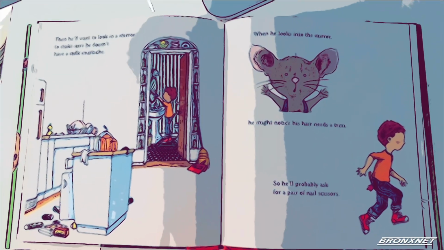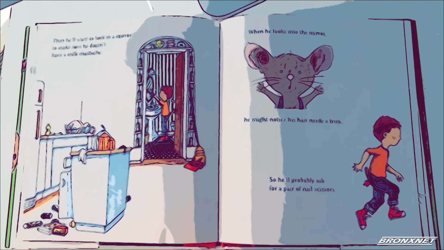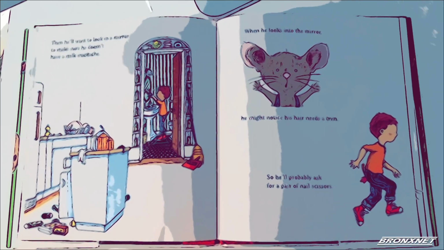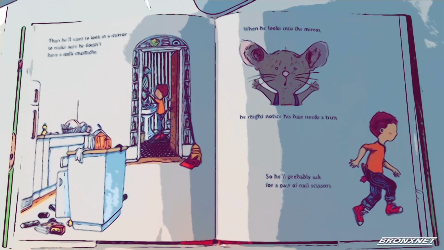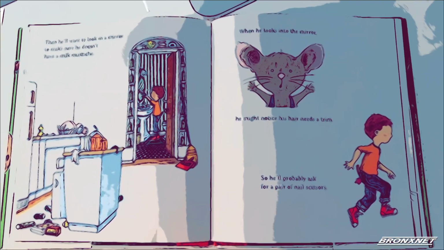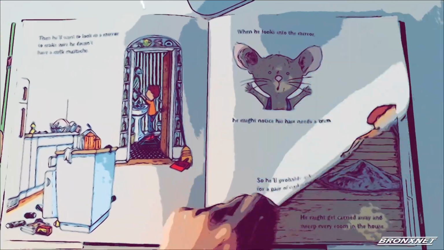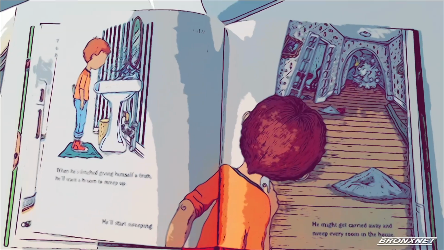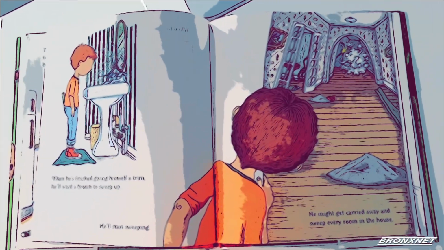Then he will want to look in the mirror to make sure he doesn't have a milk mustache. When he looks into the mirror, he might notice his hair needs a trim, so he'll probably ask for a pair of nail scissors. When he's finished giving himself a trim, he'll want a broom to sweep up.